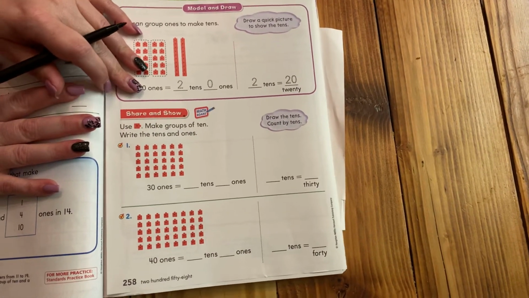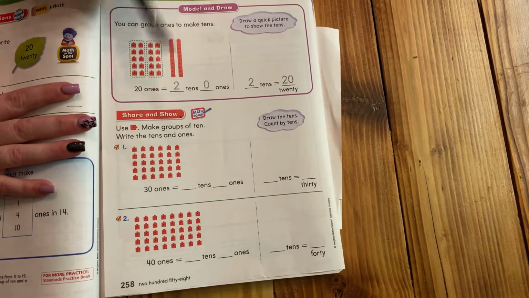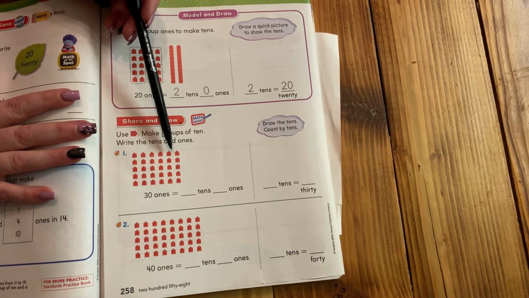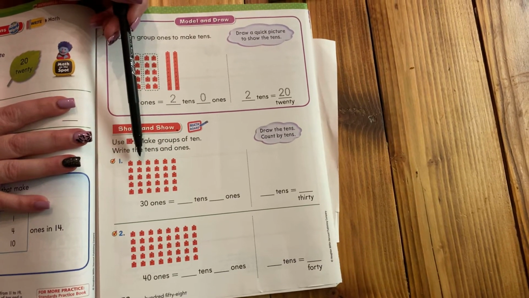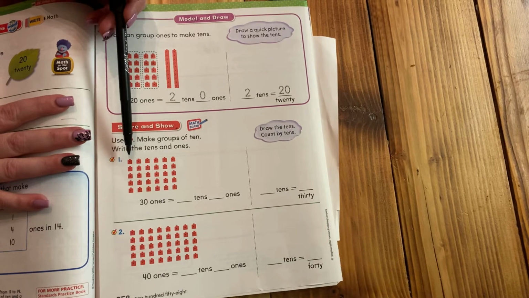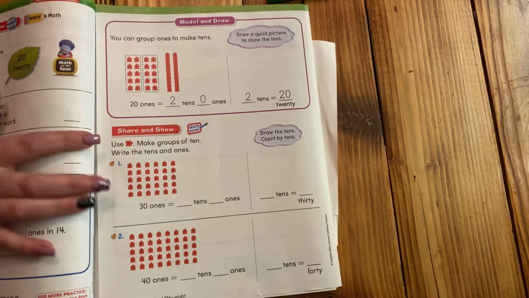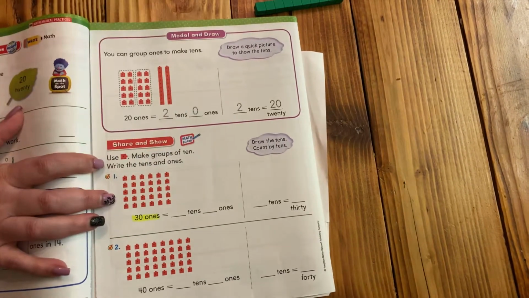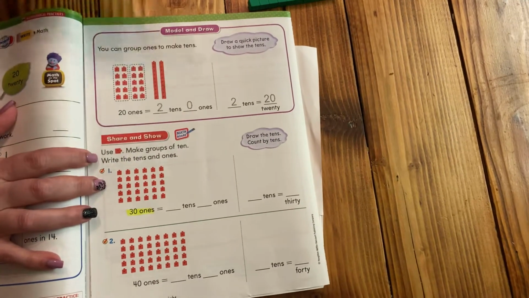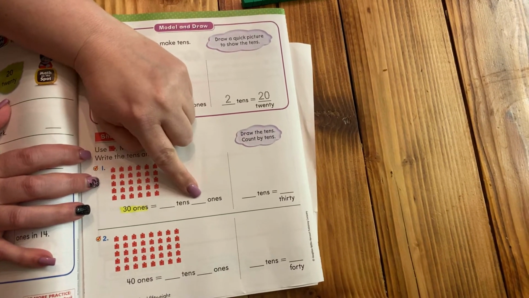Here we're moving with a little bit of a larger number set. So what you're going to see is that there's going to be multiple cubes. And our job is to identify them by groups of 10 to identify what it really means. So here's what they're giving us to start with. They have 30 ones. So they're telling me this is 30. And I need to figure out how many tens it has and how many ones it has.